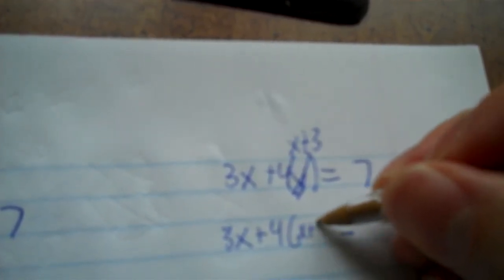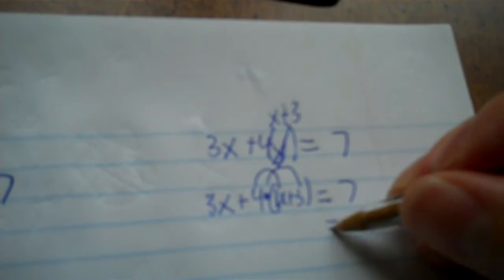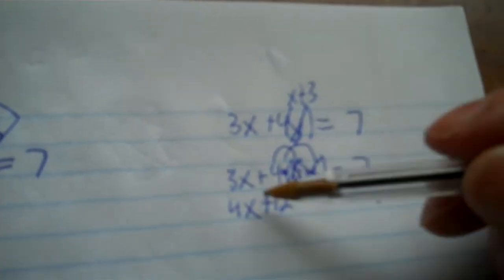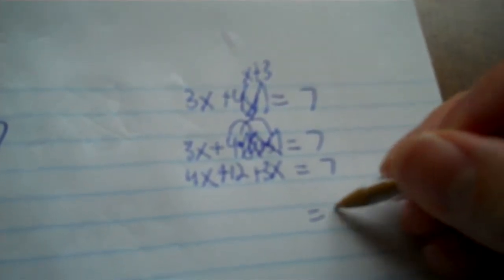Okay, so we rewrite the equation, line up your equals, so you have 3x plus 4, make parentheses, and in the parentheses you put x plus 3, and then put 7. Now we solve for x, so we put a 1 with that x, put a times dot, and then you do the rainbows into the parentheses. So 4 times 1x is 4x, cross out the 1x, and then 4 times 3 is 12. Now remember to add the 3x to your equation, and then you have 4x plus 12 plus 3x equals 7.